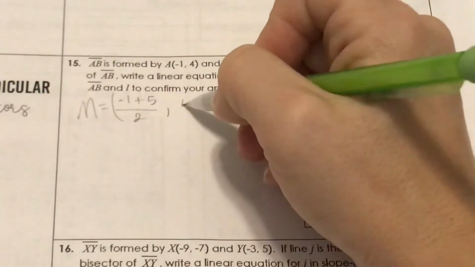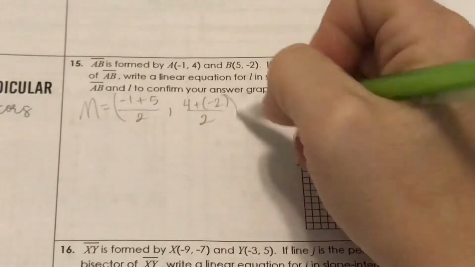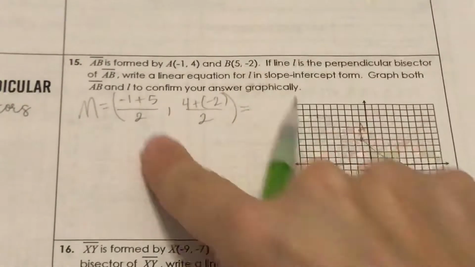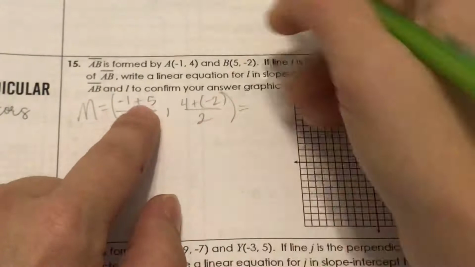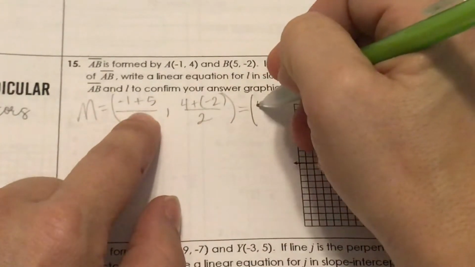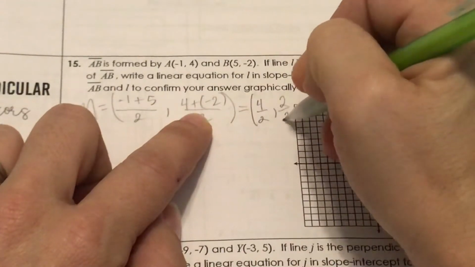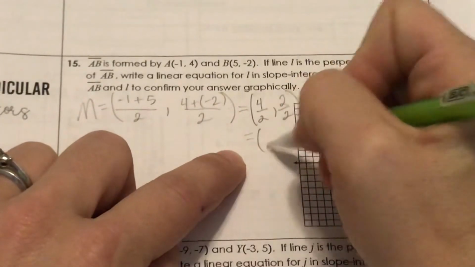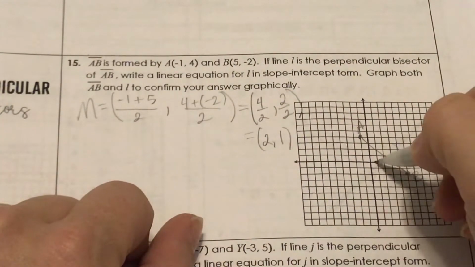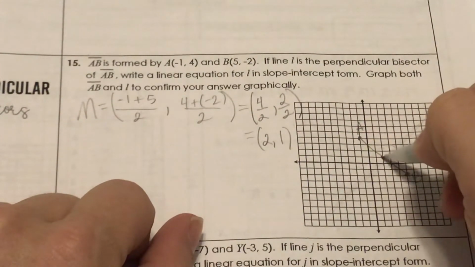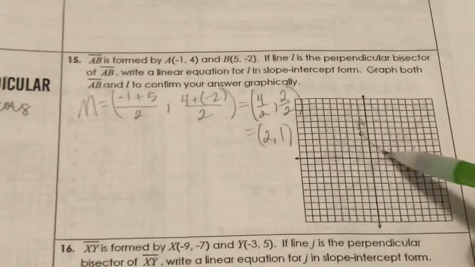And then my y values, 4 plus -2, divided by 2. So this is 4 divided by 2, and this is 2 divided by 2. That simplifies to 1. So plotting that is (2, 1) right there. Made a pretty good guess as to what the center would be. This is the midpoint of the segment.